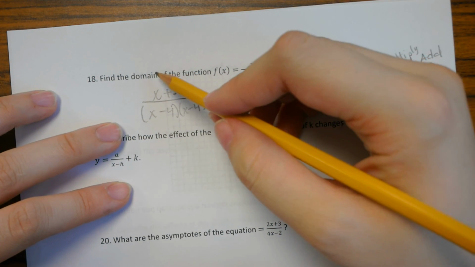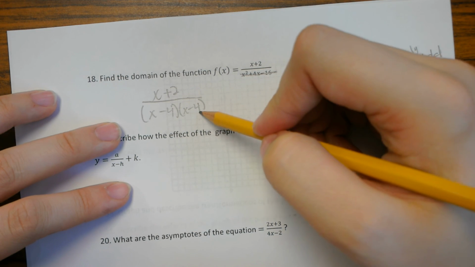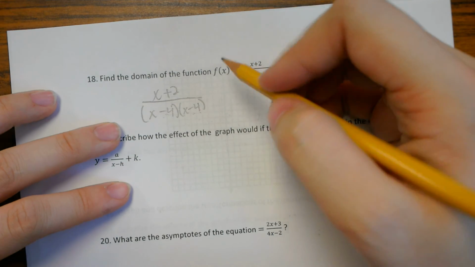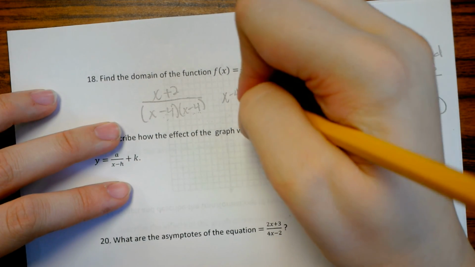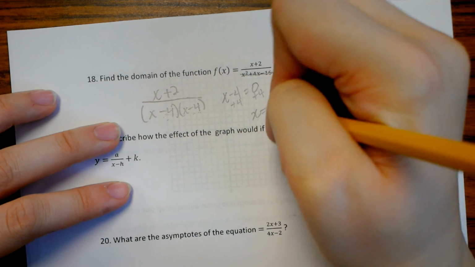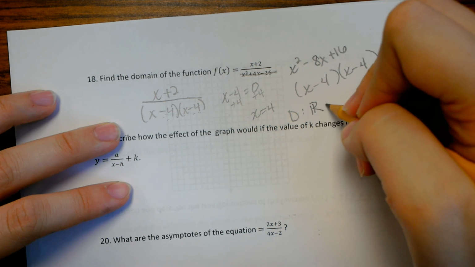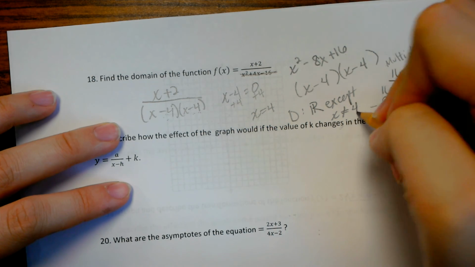So the domain would be all real numbers except for the vertical asymptotes. So for the vertical asymptote, I look at the denominator, x minus 4, x minus 4. When is x minus 4 equal to 0? When x is 4. So my domain is all real numbers except x cannot equal 4.